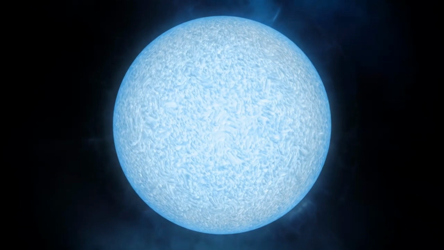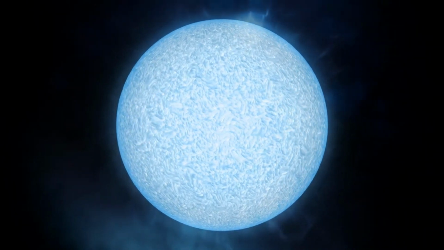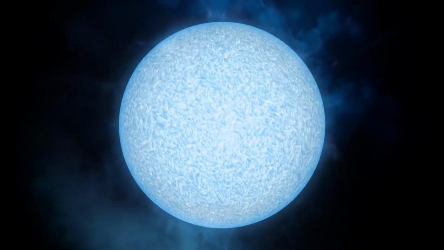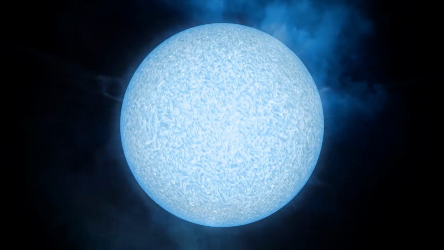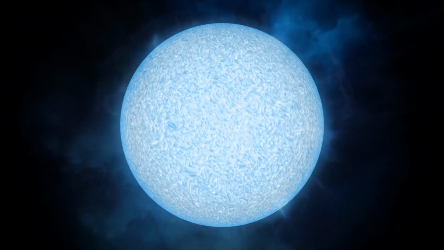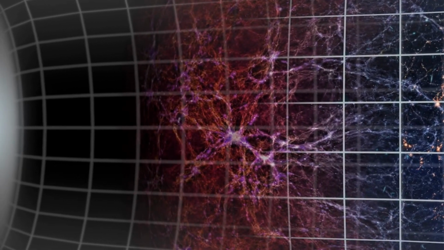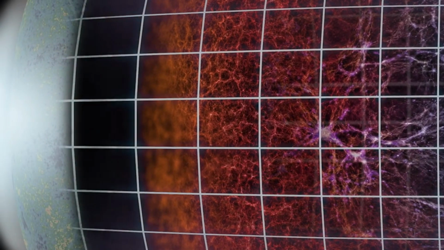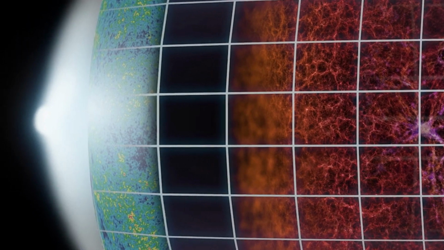The first stars were massive and energetic enough to strip the surrounding hydrogen atoms of their electrons again. This time is called the epoch of reionisation. This era began probably as early as 400 million years after the Big Bang, and it lasted for several hundred million years.